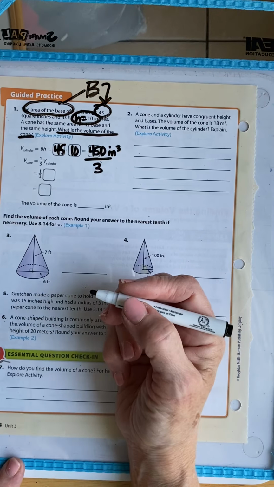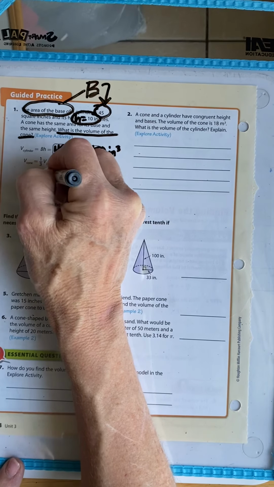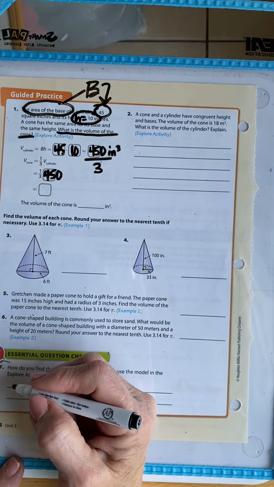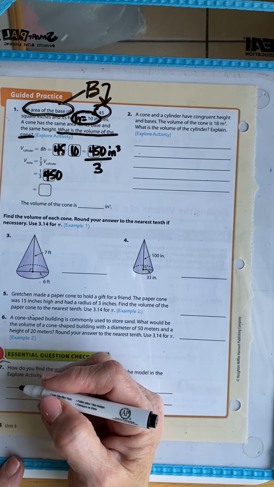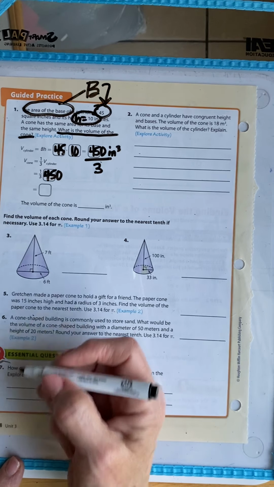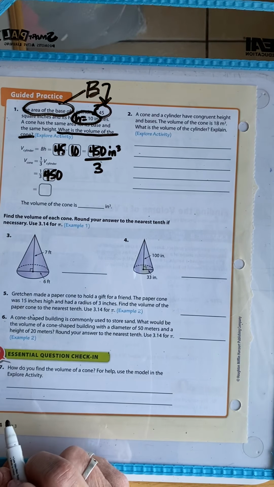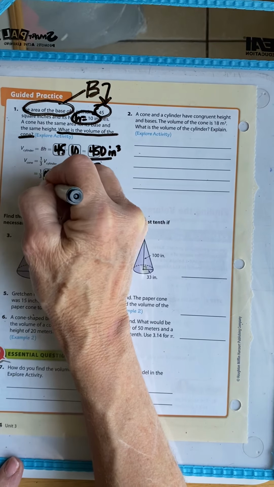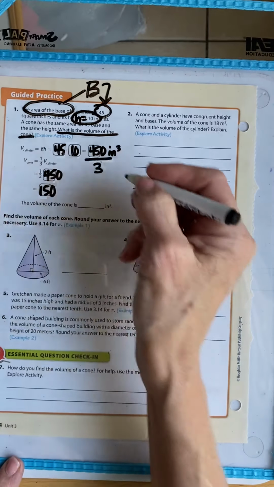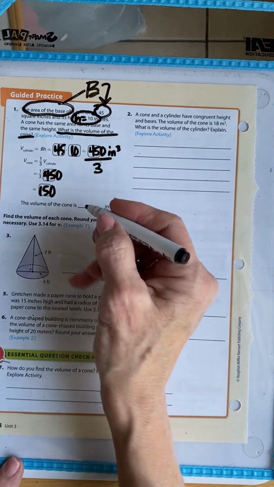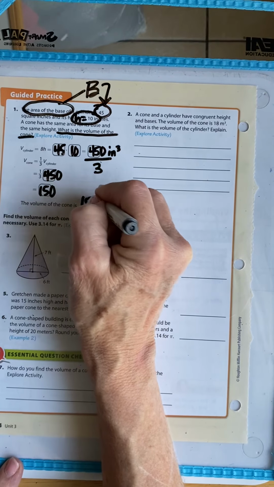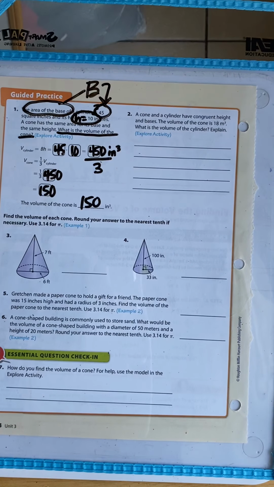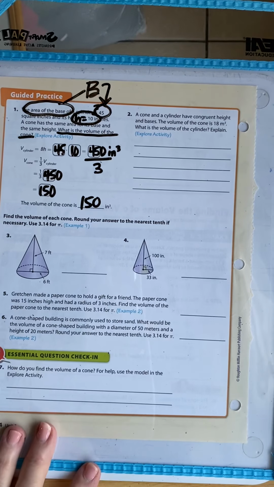Correct? 1/3 times 450. So that means 45 divided by 3, class. 15. You got it. Plus, bring that 0 down. 150. The volume of the cone is 150 inches cubed. Good. We're rocking and rolling on our homework.